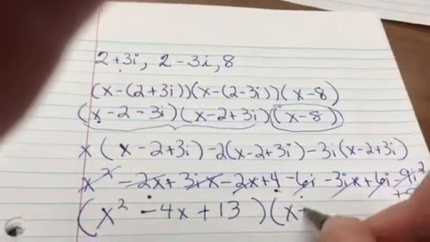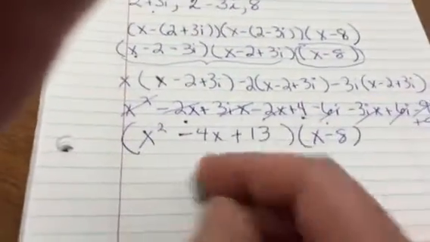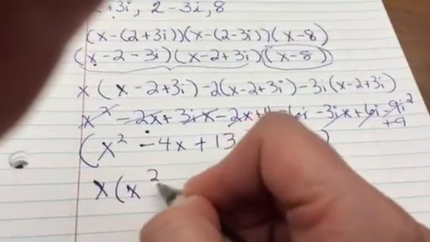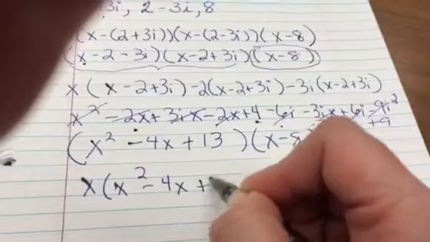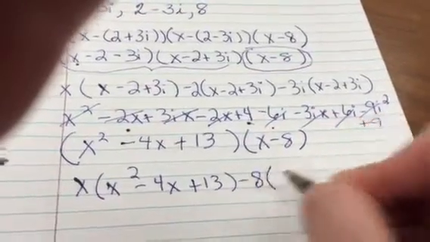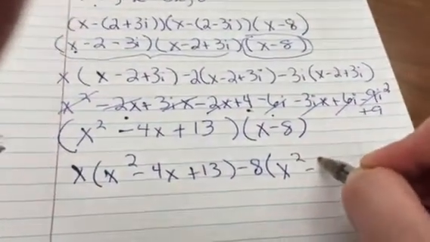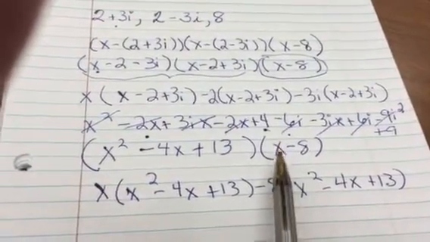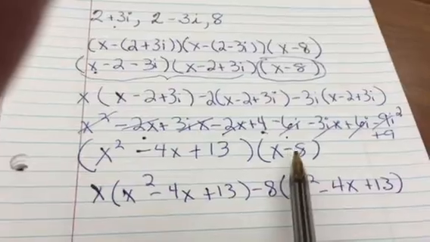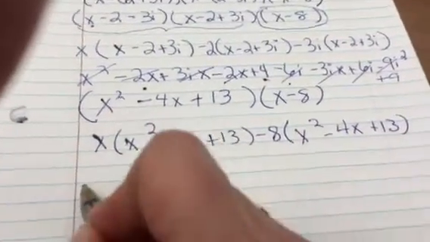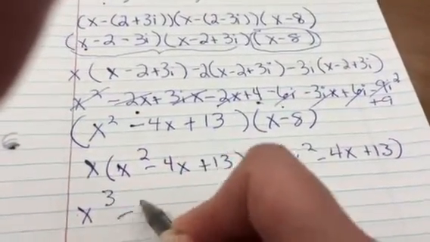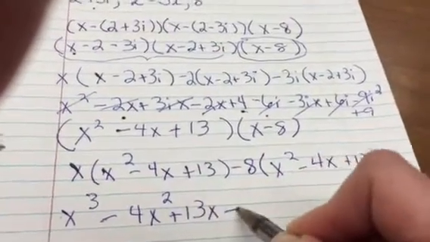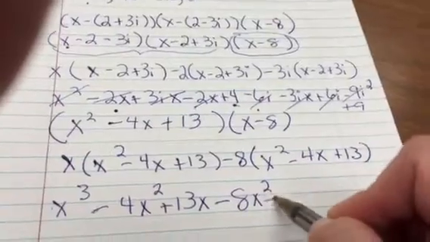Now, don't forget about the x minus 8. And I would prefer to do x times x squared minus 4x plus 13, minus 8 times x squared minus 4x plus 13. So I'm breaking up my binomial times my trinomial. Came back and got the negative 8 times this. Distribute your x. Distribute your negative 8.